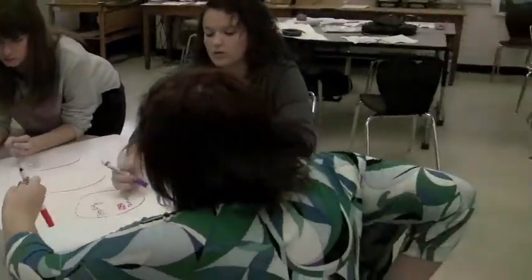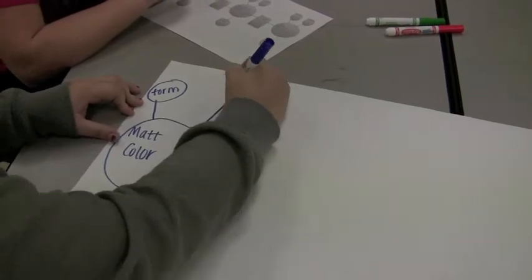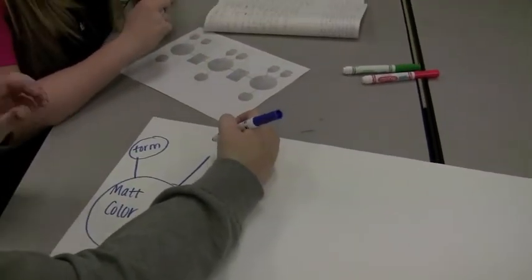I'll write this. Unity. So shape was your dominant element. I'm just going with it. Good. Kyle, what was yours? Do you remember? I do. Good. And what did you do with the other color element? What did you create?